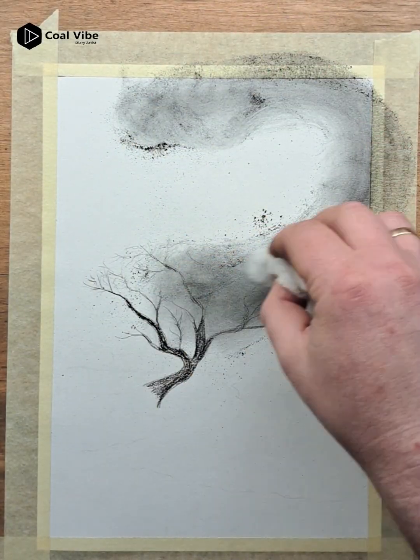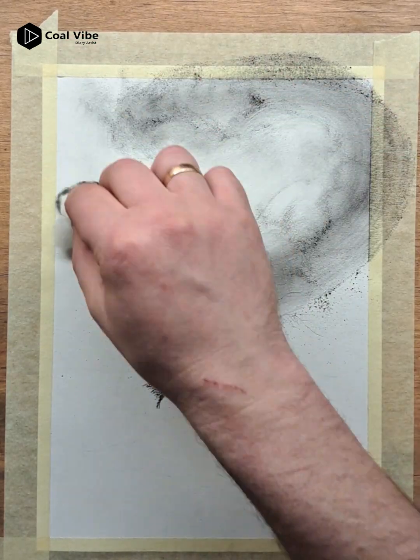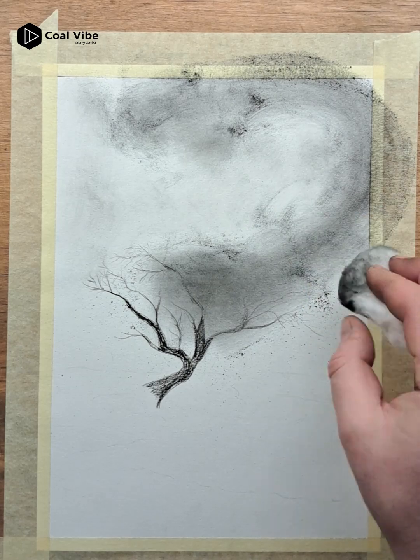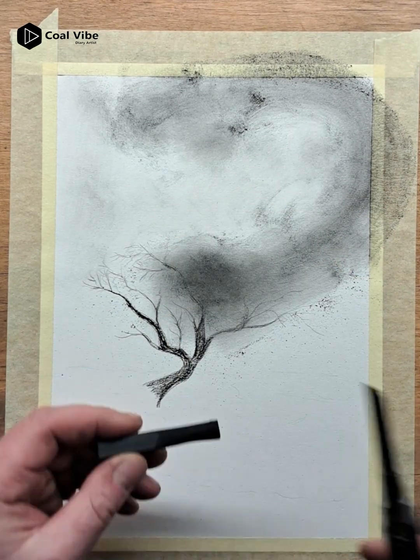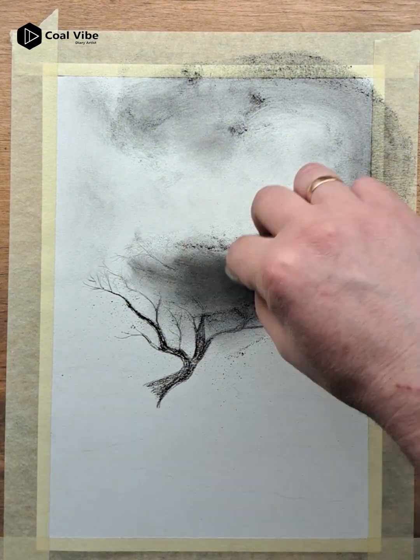Now I move on to the background. I use a soft charcoal pencil and shade it to create the effect of a dark cloudy sky. I add depth to the top of the leaf, where the cloud will be.